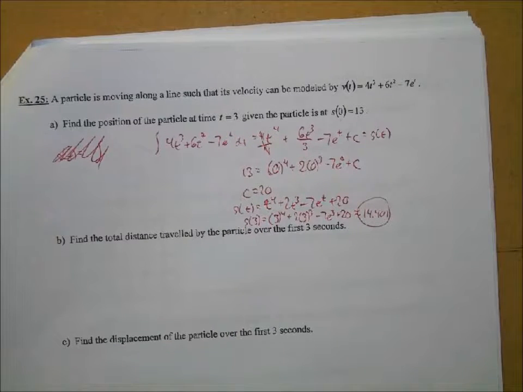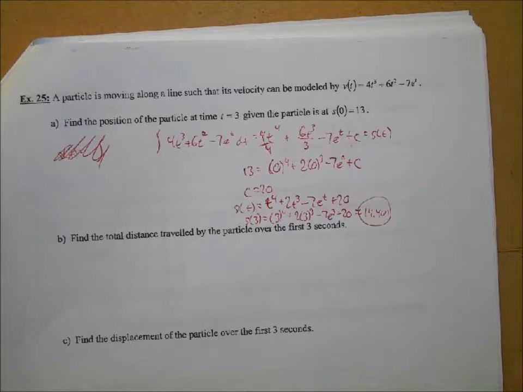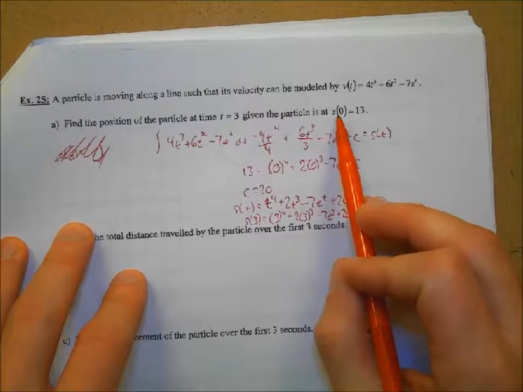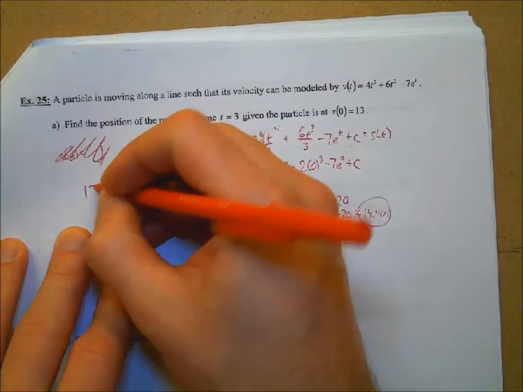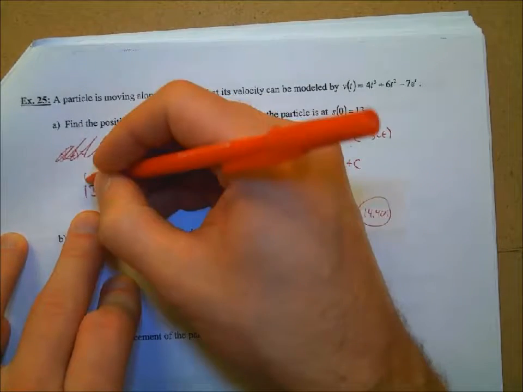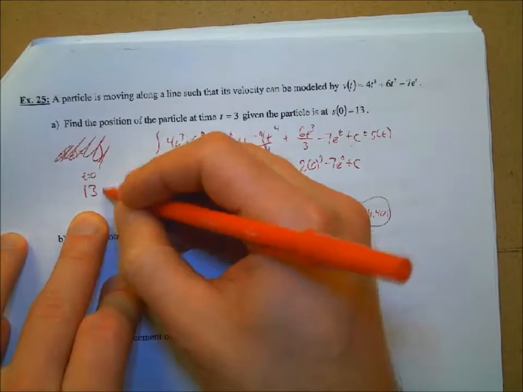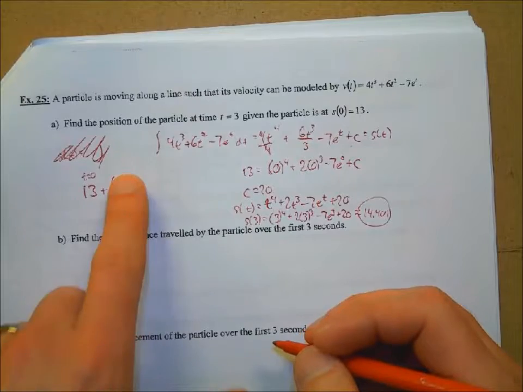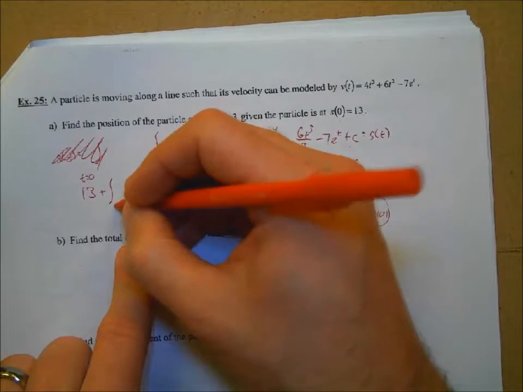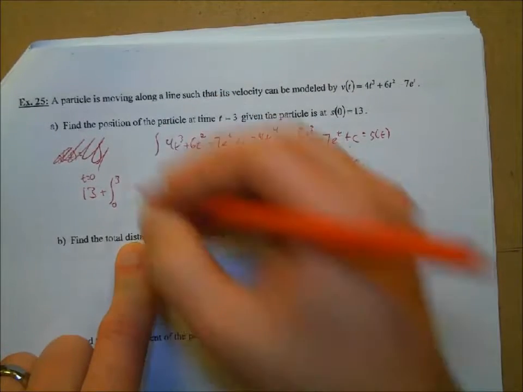So what could we have done here? Well, what do we know? We know that the particle is at position 13 when the time is 0. So we could have started here with a 13. That's when t is 0. And then add to that the integral from 0 to 3 of the velocity function.